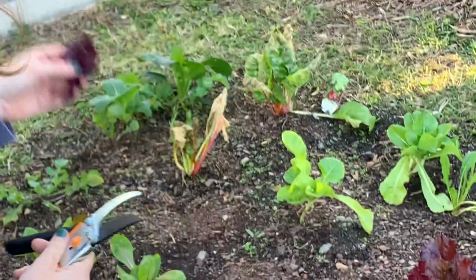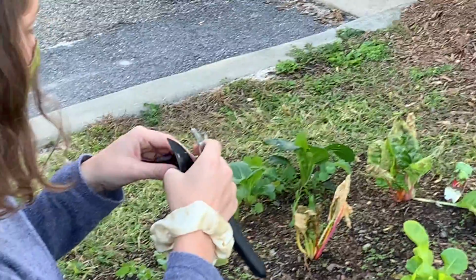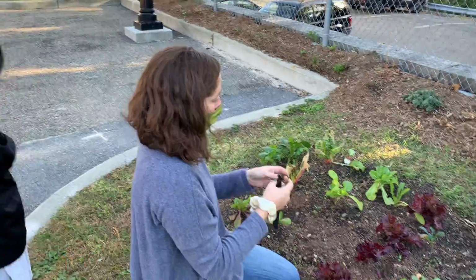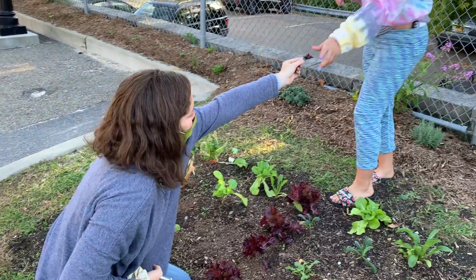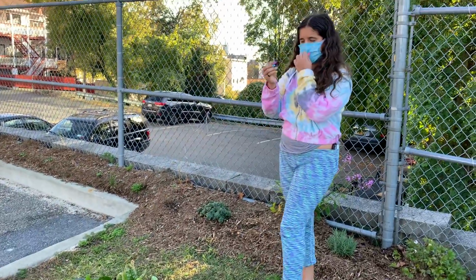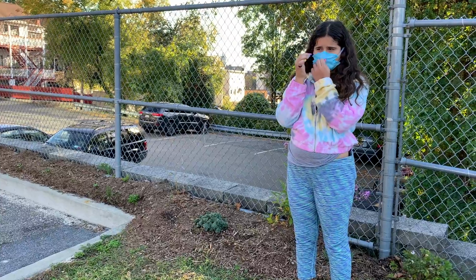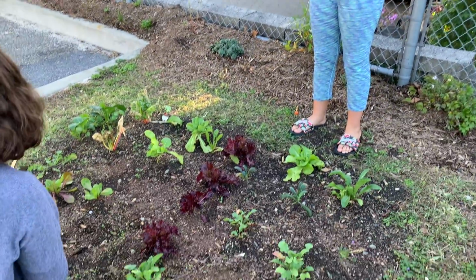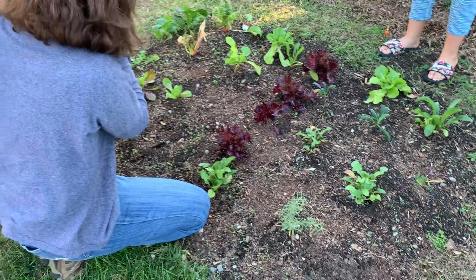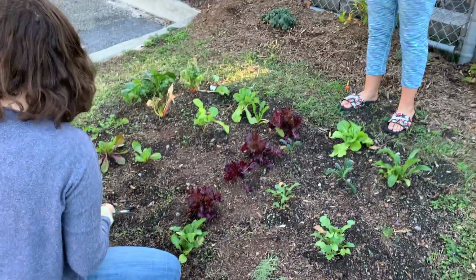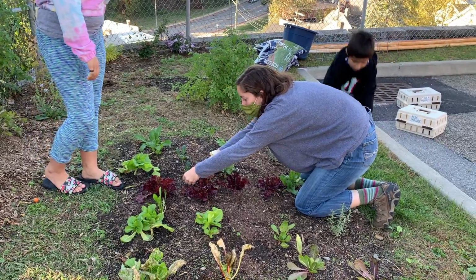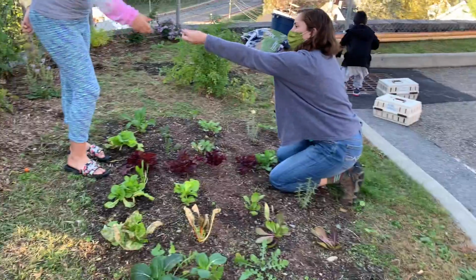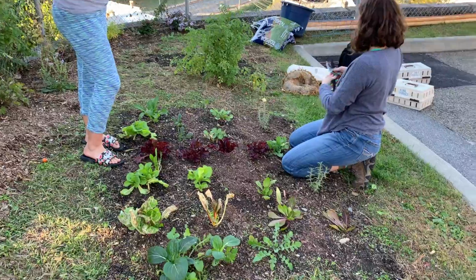Our red leaf. You want to try this one? This one's going to be a little bit more bitter. Let's try it. Can I try it? Yeah. Did you eat it? It's good. You like it? These are little babies. You want to try the kale?